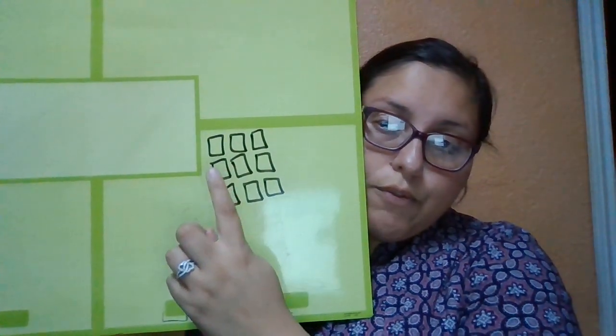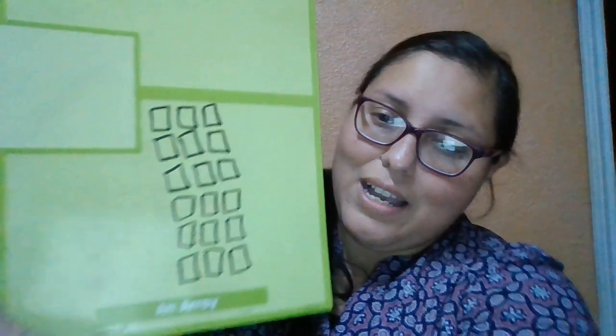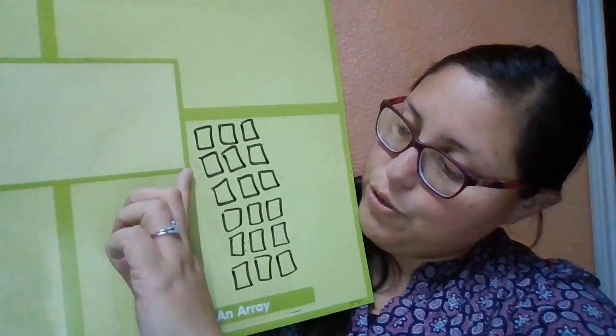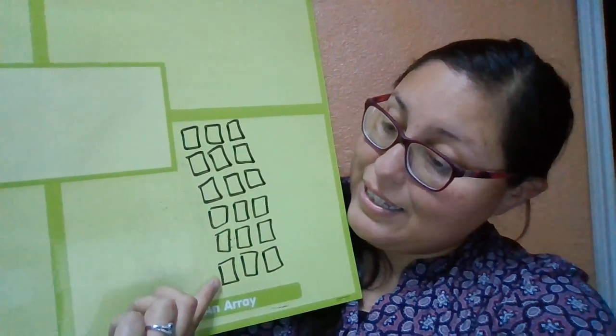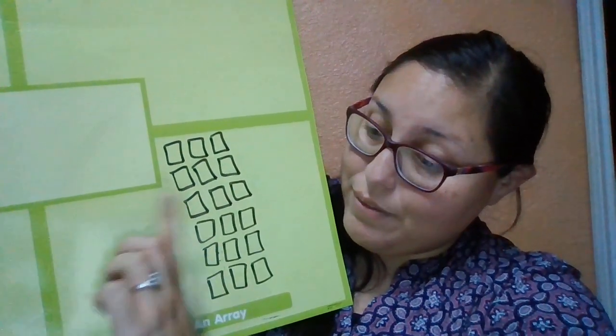I'm going to keep going till I get to 18. 9, 10, 11, 12, 13, 14, 15, 16, 17, 18. There, I'm done with my array. So I have 1, 2, 3, 4, 5, 6. There are 6 rows. So for number 1, you are going to write the answer is 6.